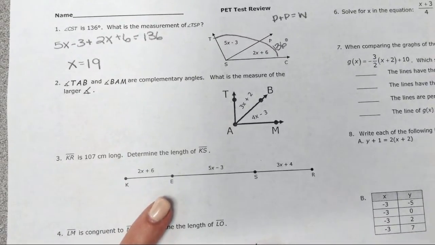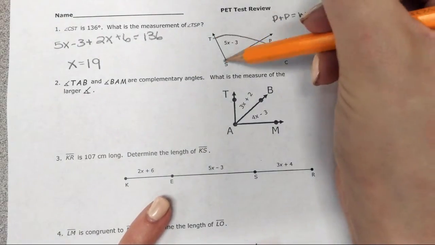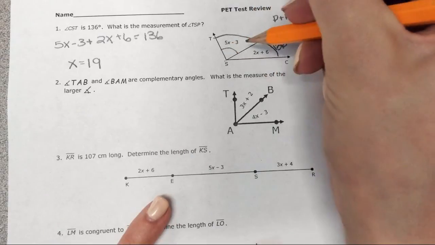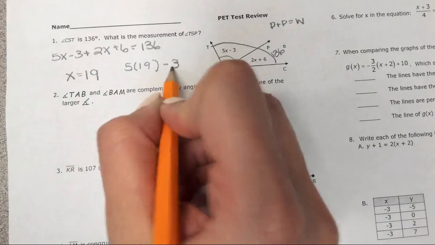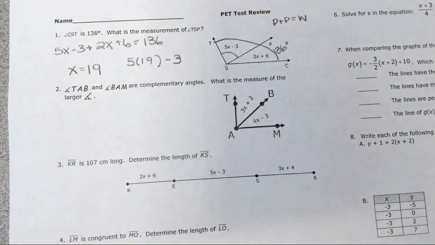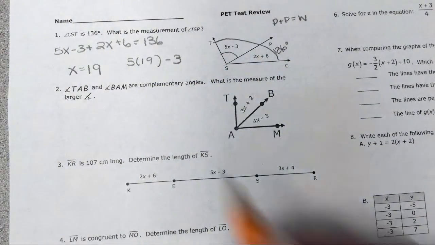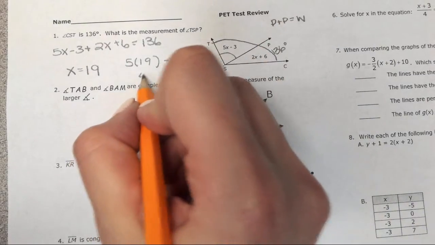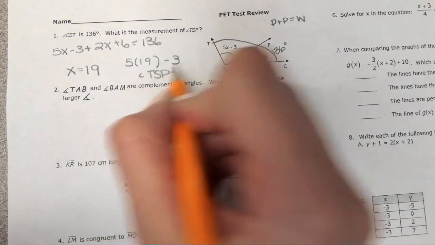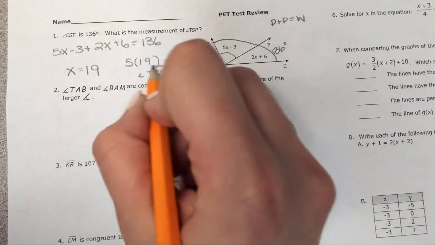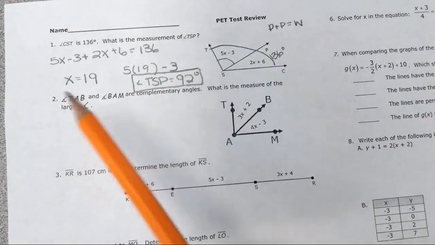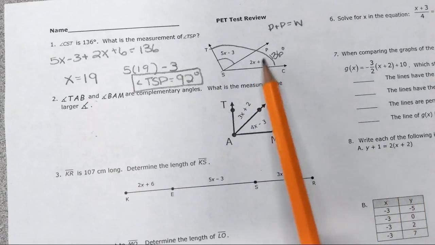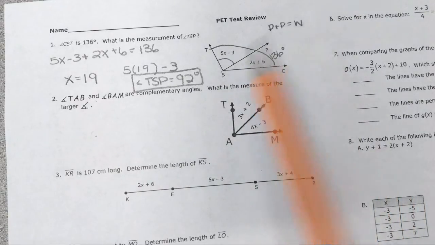What we're looking for is TSP, so this angle right here. So we're going to plug in that 19. 5 times 19 minus 3. So angle TSP equals 92 degrees, and that is your final answer. I promise you, they are going to put an answer choice that's 19, and an answer choice that is this section right here. So you've got to make sure that you're actually giving them what they want.